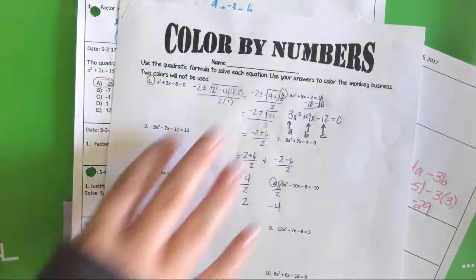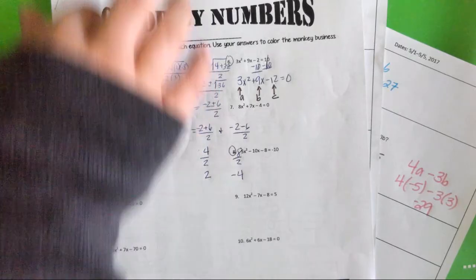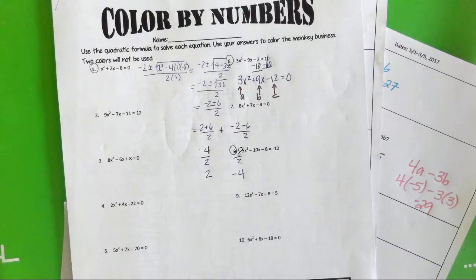Okay, 1, 6, and 8. Sadly, one's pushed down on the screen. Let me see your purple handout. Okay. Were there any questions from the yellow handout yesterday?